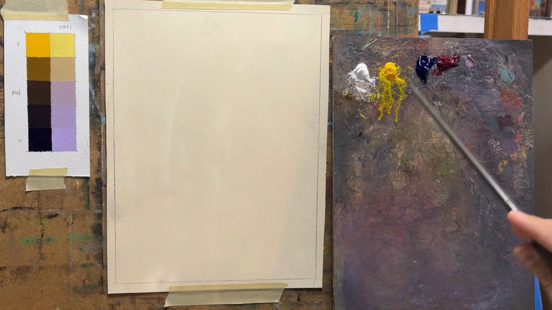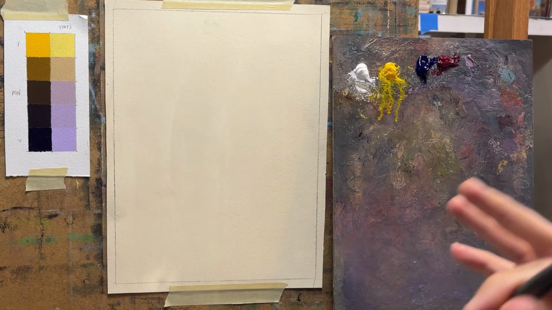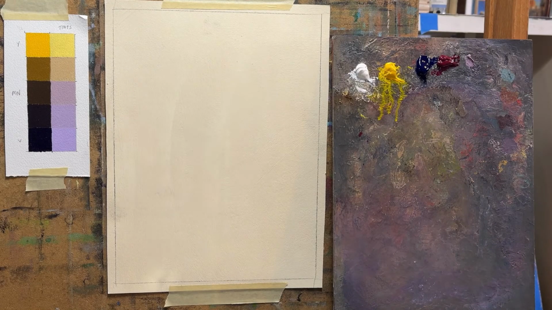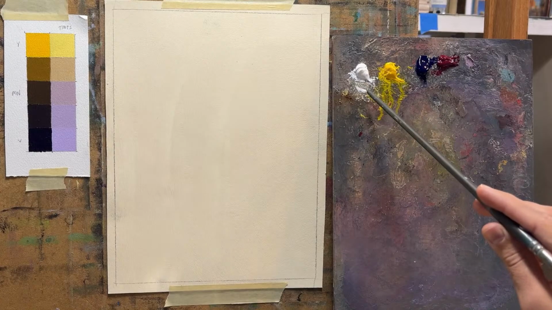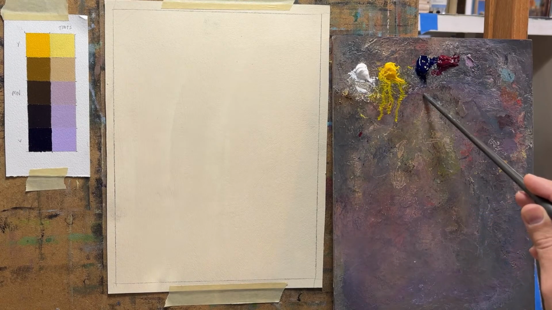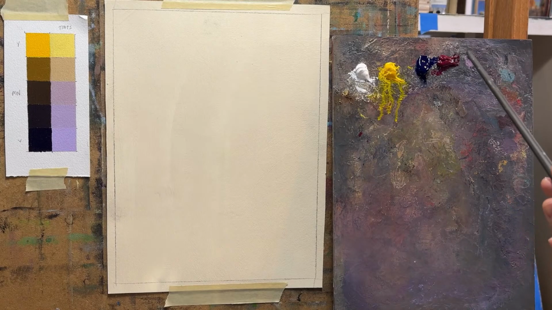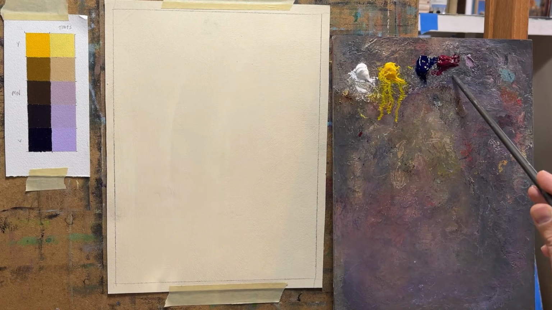And I tried to pick the same or fairly similar temperatures of pigments to what my students are using in my class. So cadmium yellow medium is my yellow, titanium white is my white, this is ultramarine blue, and then I have quinacridone magenta.